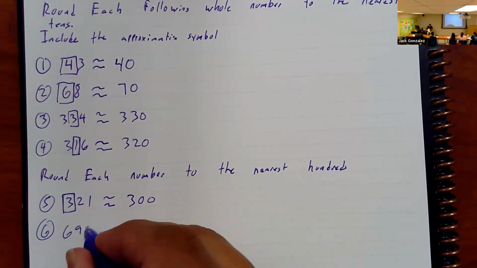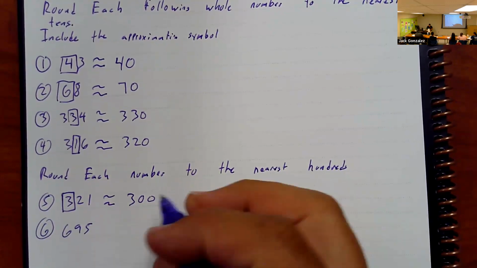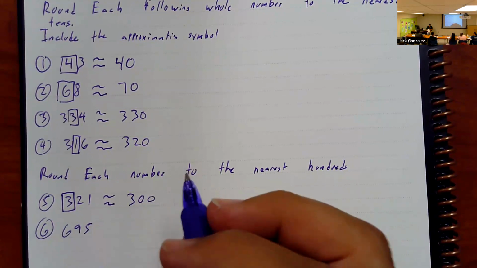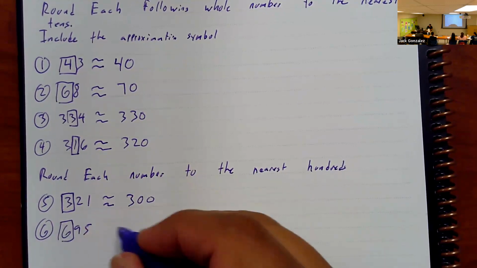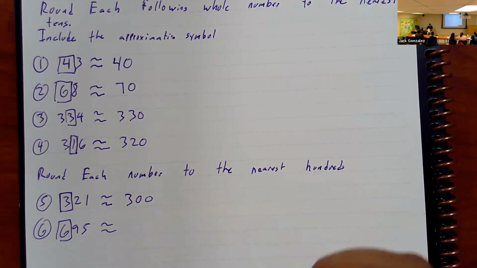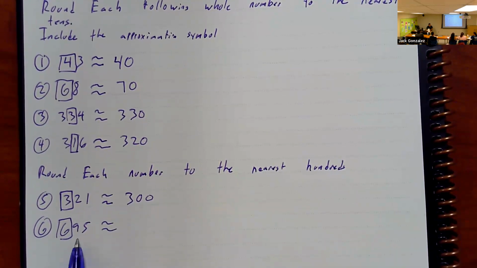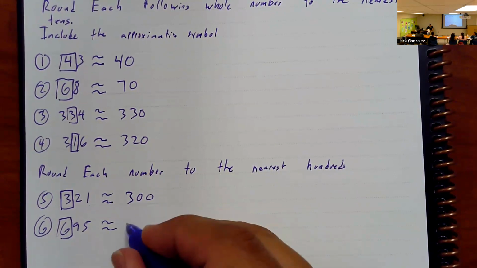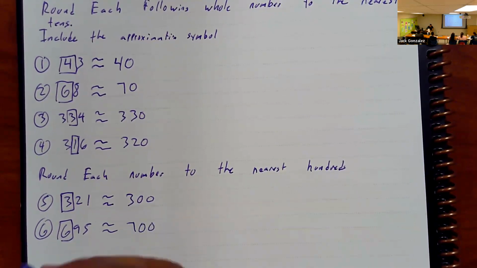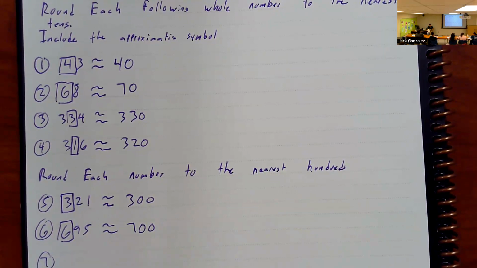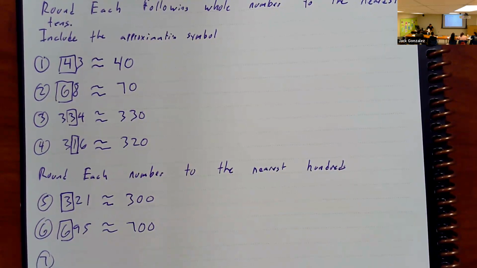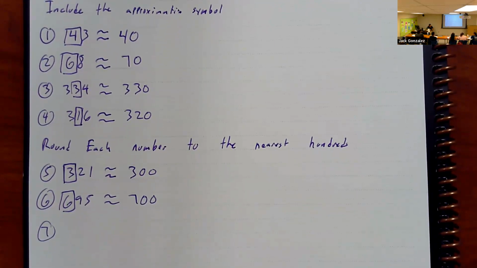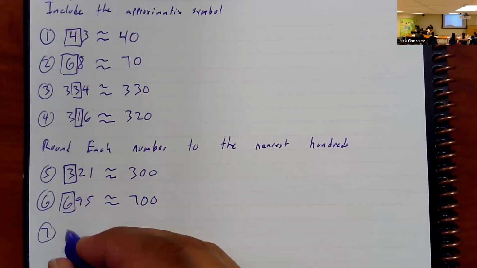What about this one? Which one do I box? Do we box the one they're asking about? We look to the right. 9's pretty big, right? $700. What about this guy?